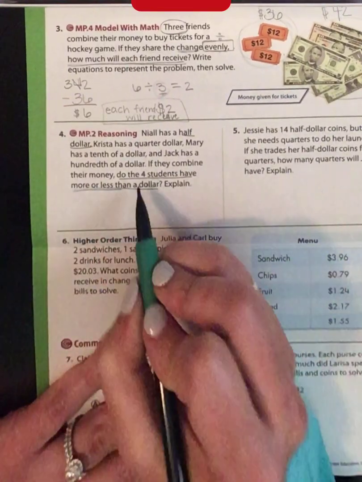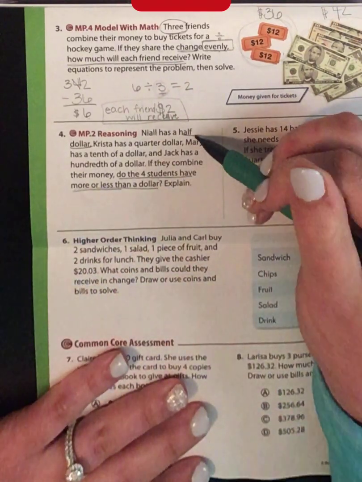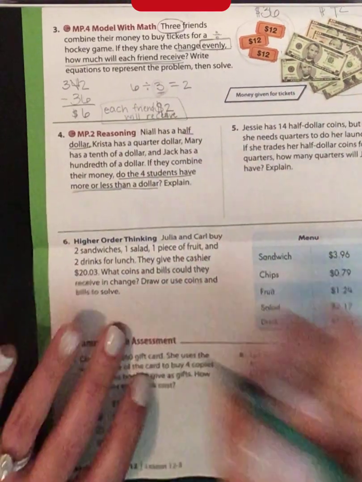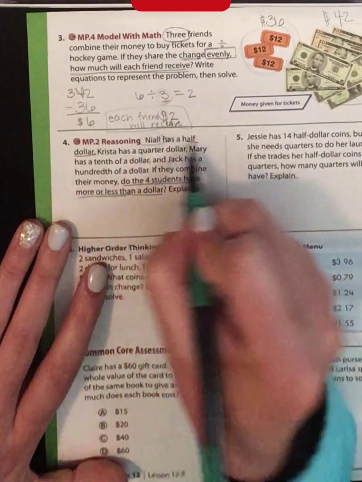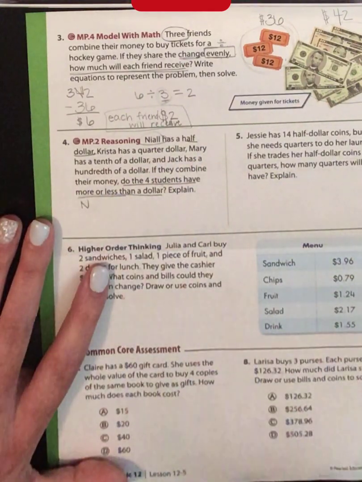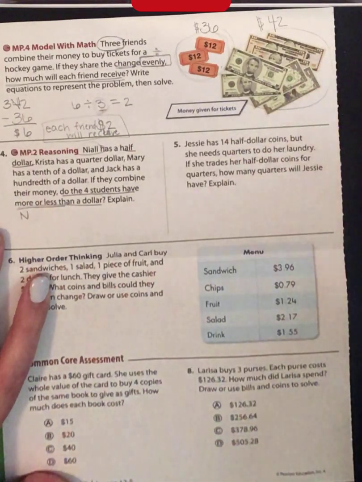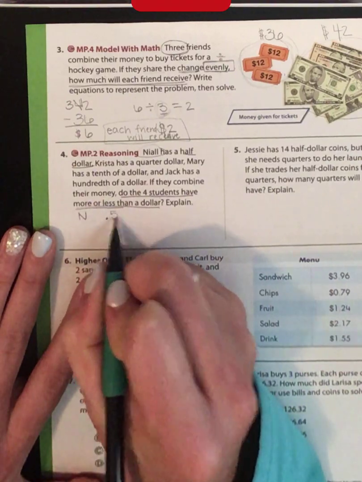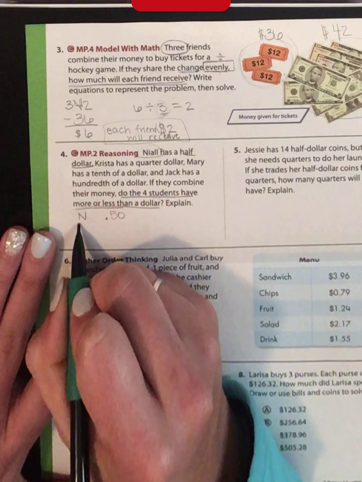There's going to only be one way you'll know if they have more or less, and that is we're going to have to take all of these values and add them up. I would just go ahead and take their initials. We've got Nal has a half dollar. Think of what a half dollar is. You have a $1 bill. You break that into half, you should have 50 cents. Krista has a quarter.